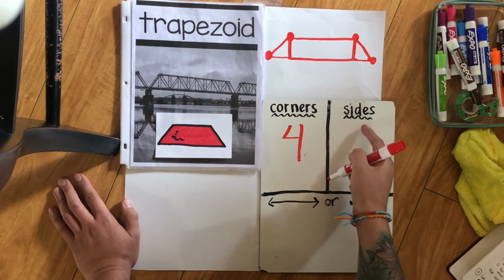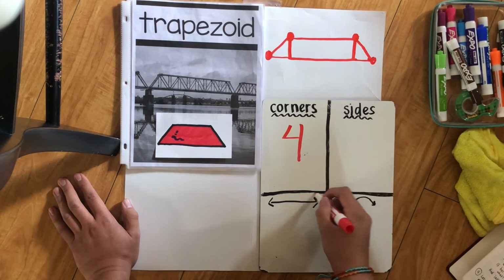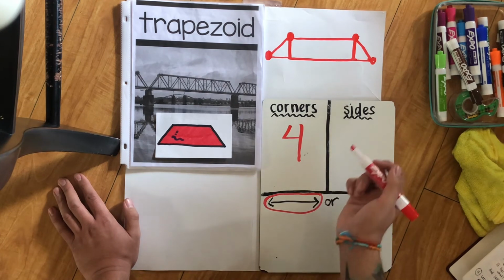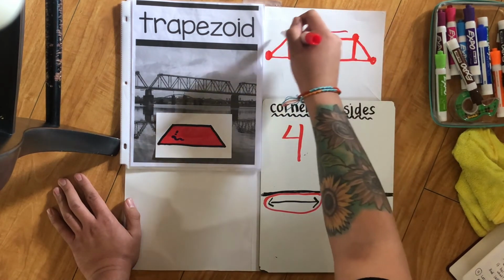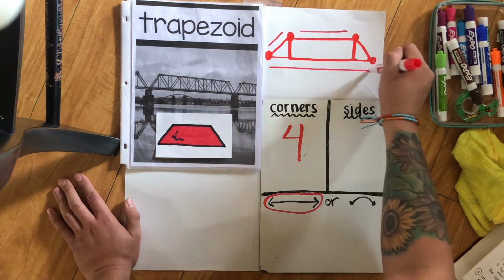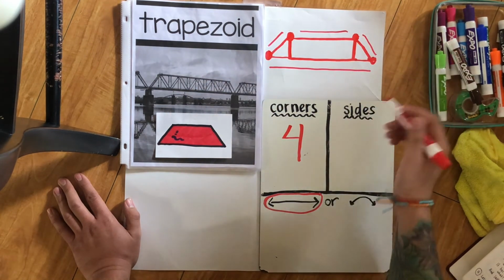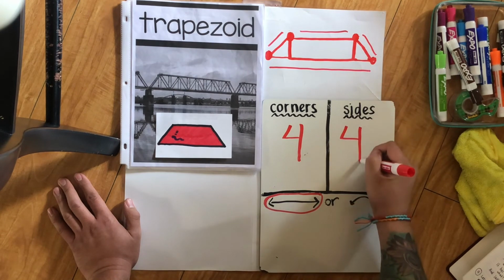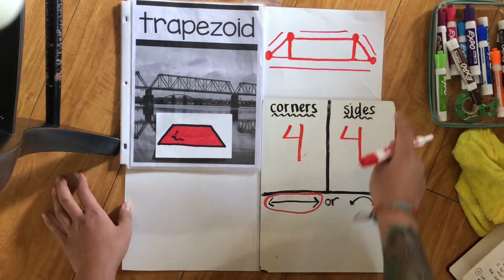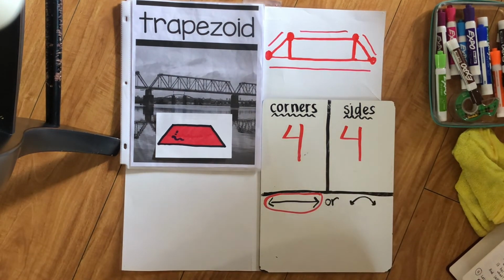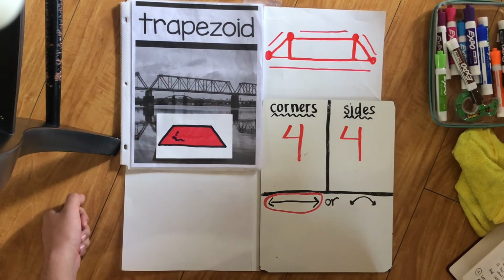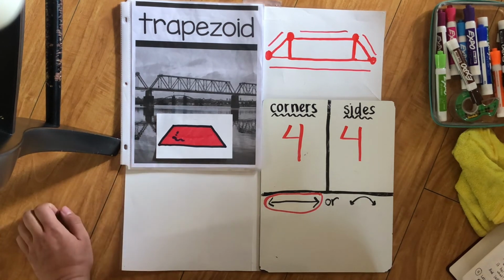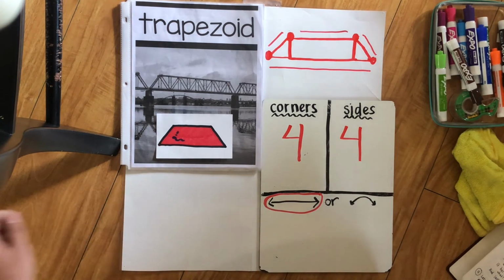Let's look at its sides. Well, they're not round, they're straight sides. Let's count how many straight sides a trapezoid has. 1, 2, 3, 4. Trapezoid has 4 straight sides. Let's take a look at the trapezoid. How do you know this is a trapezoid? You can say, I know this is a trapezoid because... Great job.